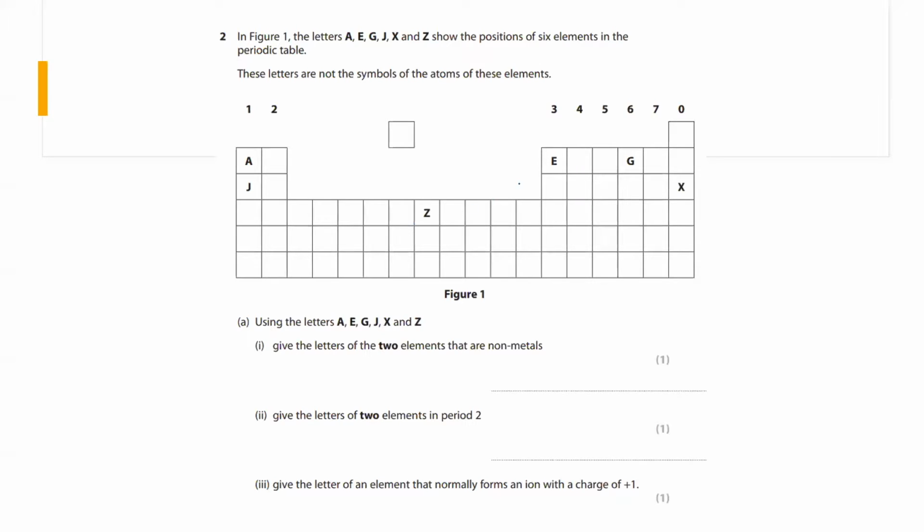Okay, so if you remember that there is a step going down here, it separates the metals and the non-metals. So most elements in the periodic table are actually metals. So this side, metals. This side of the step, non-metals.